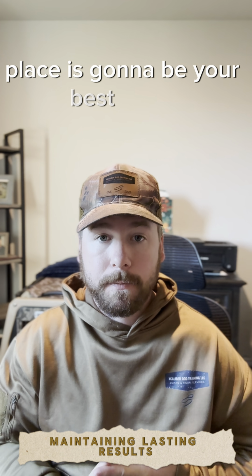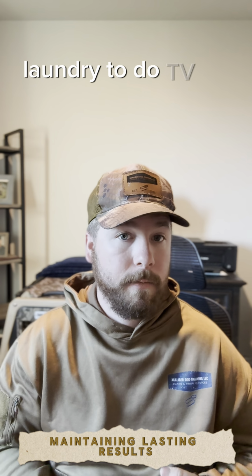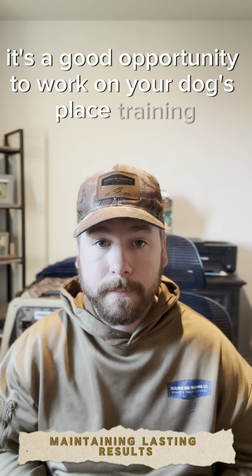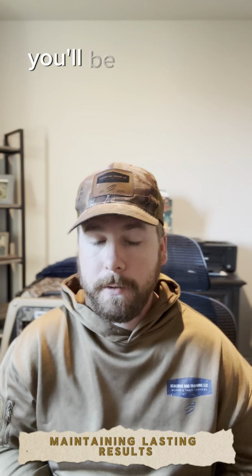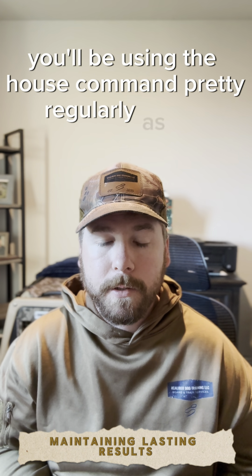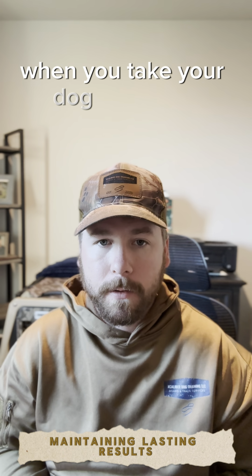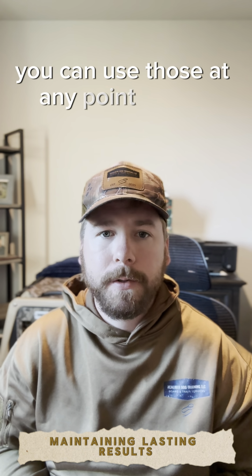Place is going to be your best friend. You have dinner to cook, dinner to eat, laundry to do, TV to watch, whatever it is, it's a good opportunity to work on your dog's place training. If you crate your dog overnight or when you leave the house, you'll be using the kennel command pretty regularly as well. Sits and downs, the heel, things when you take your dog on a walk, when you're walking around the house, you can use those at any point in time.